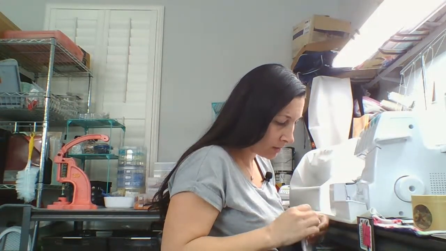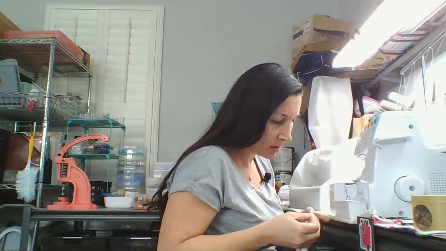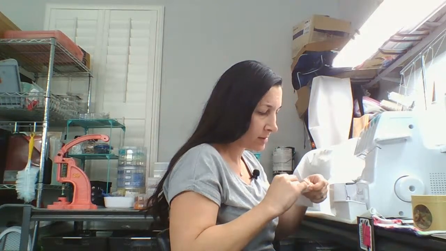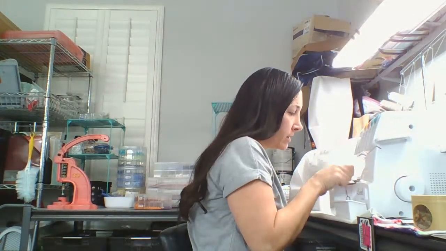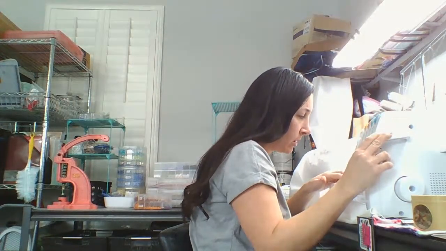I'm going to talk while this machine is going, and you guys can tell me if the mic picks up my voice, if you can hear it clearly, or if the sewing machine is way too loud.